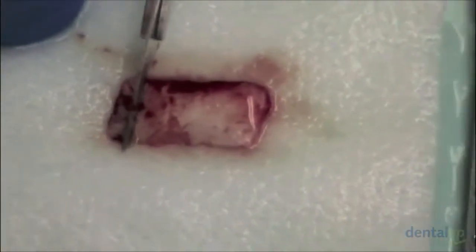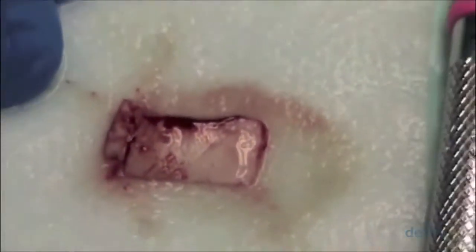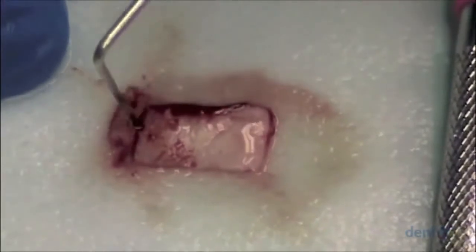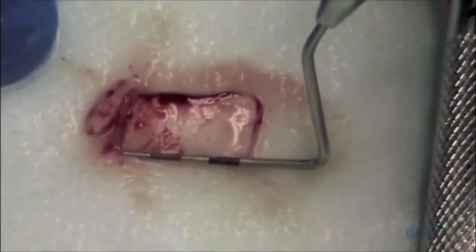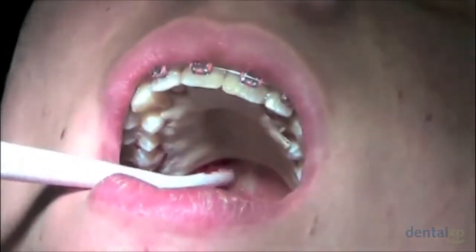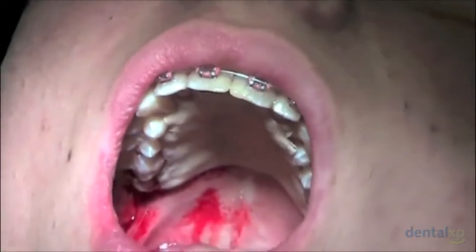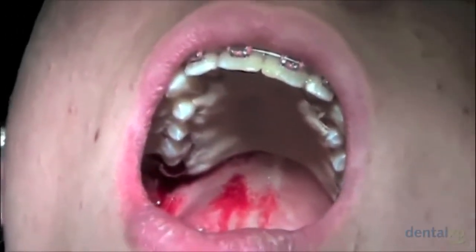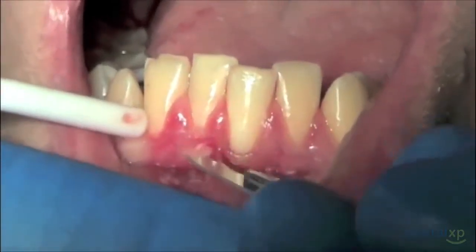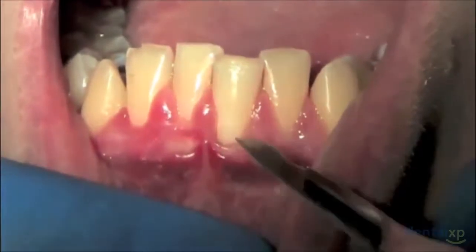At this point, what we're doing here is placing the free gingival graft on a moist gauze and simply trimming the graft to fit properly into the recipient bed. Once again, a 12 millimeter graft is pretty typical for the recipient bed from number 24 to 25. And here you can see the acrylic stent in place for the maxilla. This will help in achieving hemostasis once the patient gets home.